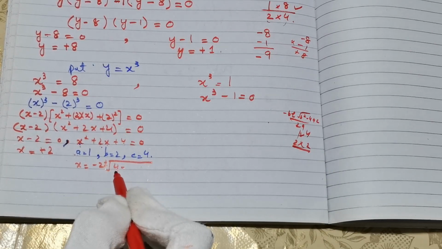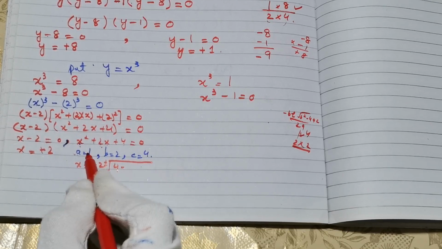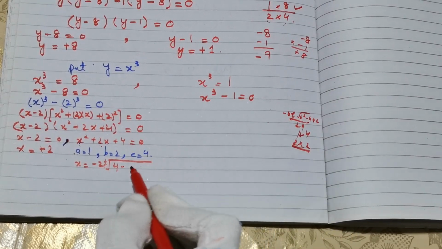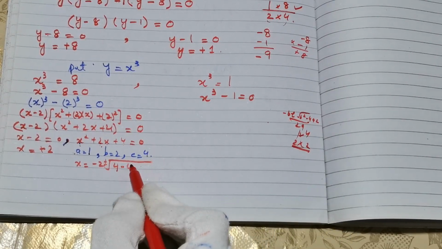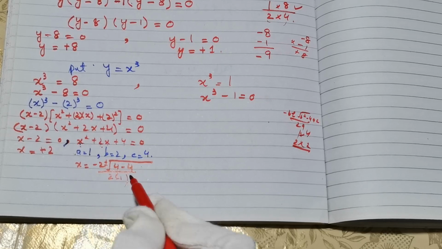Minus b plus minus the square root of b squared. b squared is 4, minus 4ac, c is 4, 4 ones are 4, into 4, divided by 2 into 1.